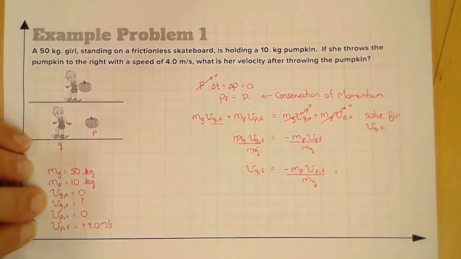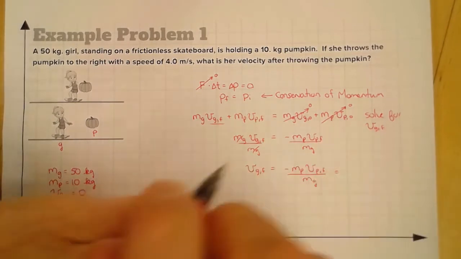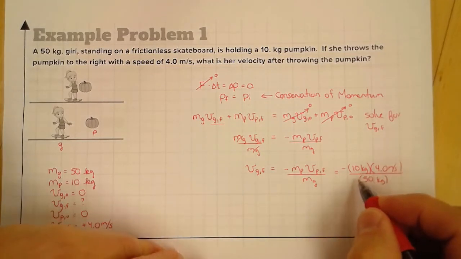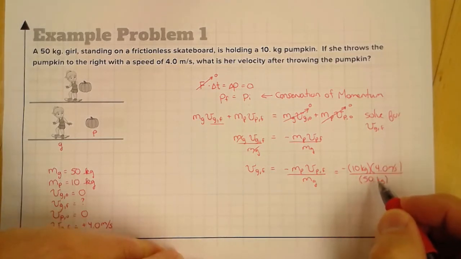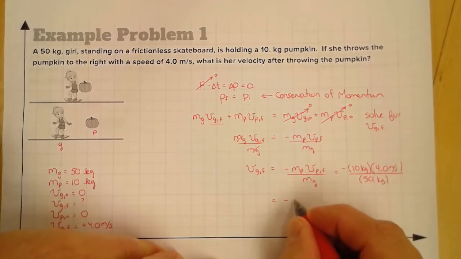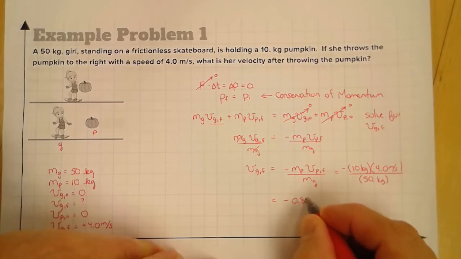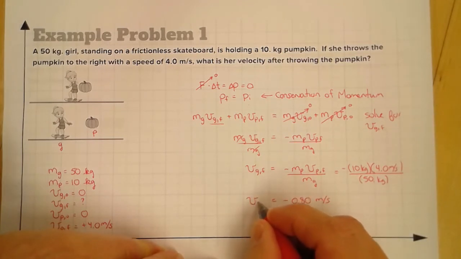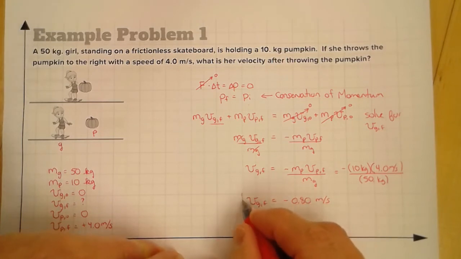We're going to go ahead and plug in our numbers. And after we plug in our numbers, we can evaluate. So 10 times 4 is 40. 40 divided by 50 is 0.8. And we have to remove that negative sign. This is negative 0.80 meters per second. And that's the velocity of the girl final after she throws the pumpkin. So that is our solution.